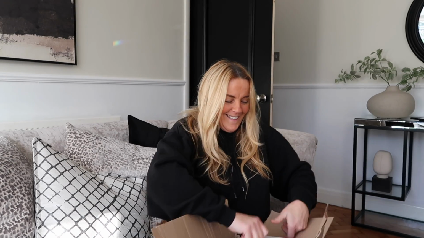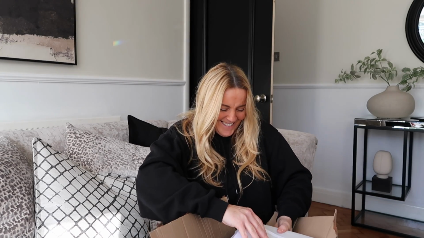I've got one parcel left and I don't even know whether this is Temu or whether that was all I ordered. I have no idea. I can't remember. Isn't it funny when you place an order in the night time and you can't even remember what you've ordered? If I can get it in. Oh. And this isn't Temu either.